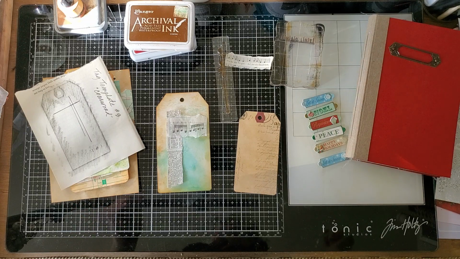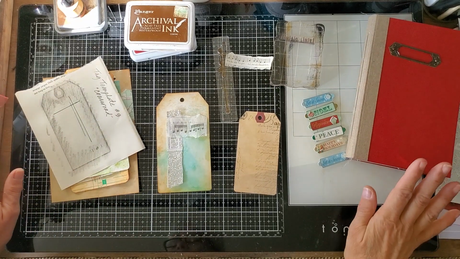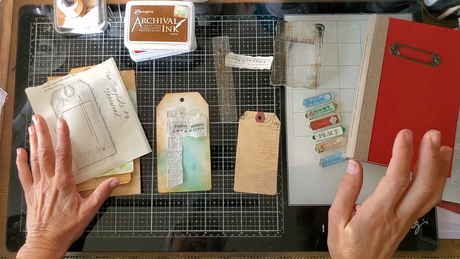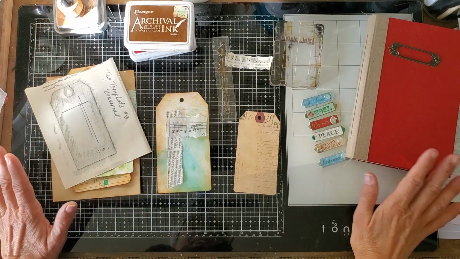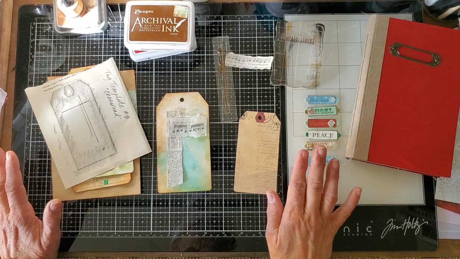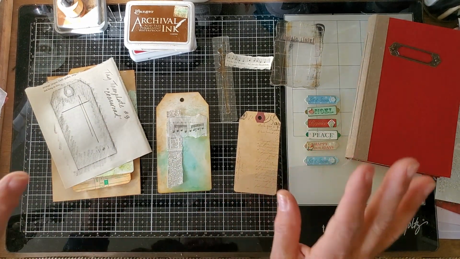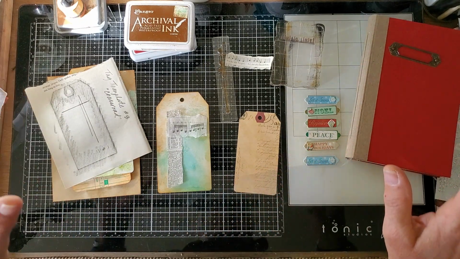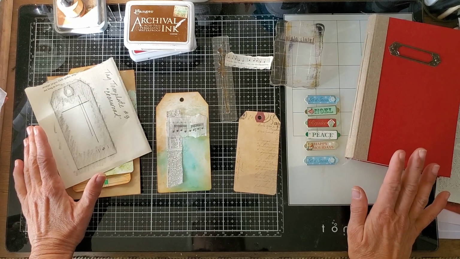Hello, everyone. This is Kathleen, and it's kind of a mess on my desk, and I kind of shoved everything aside. The light is not good because it's winter now, and the sun comes directly into my studio, which is really great.